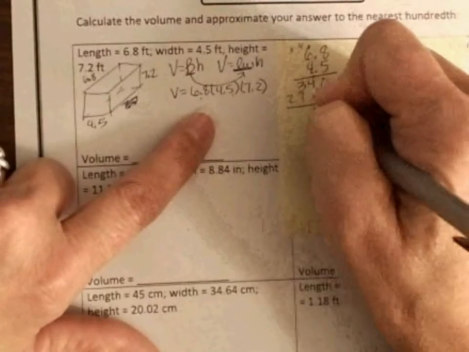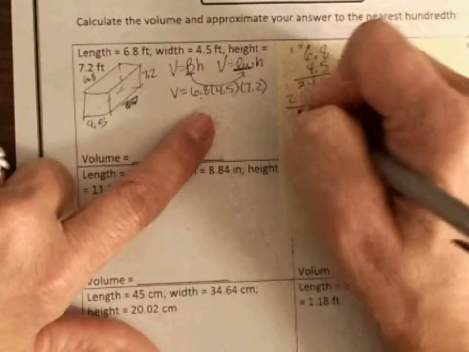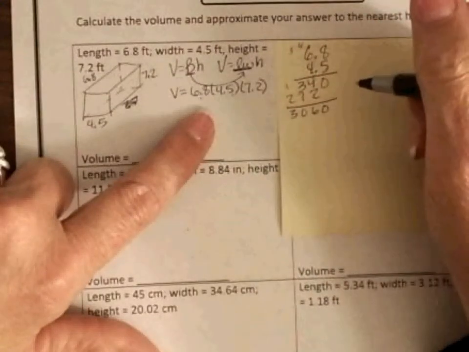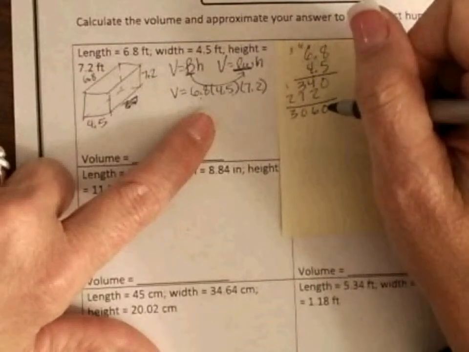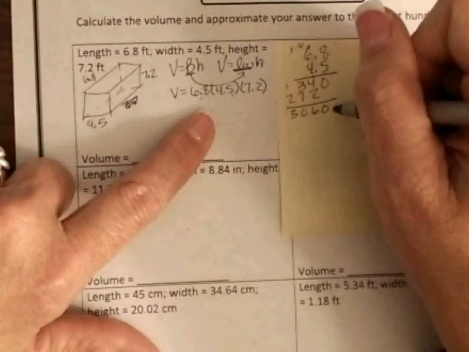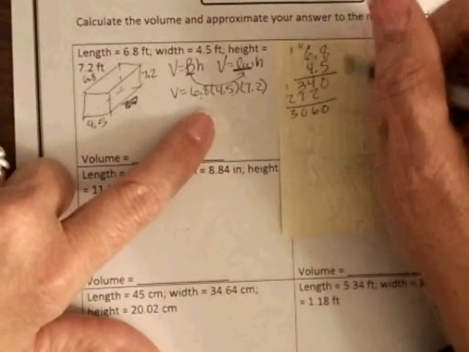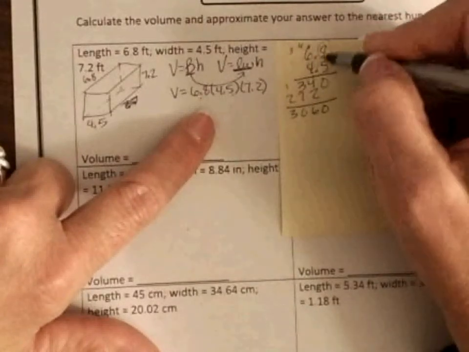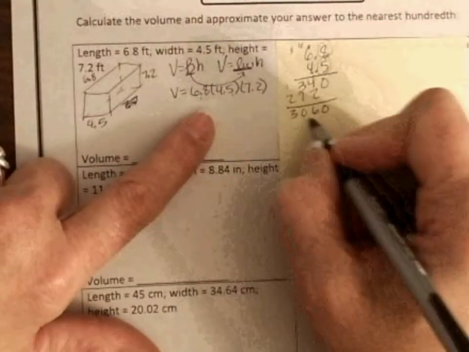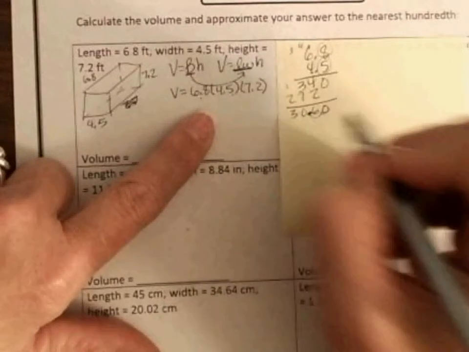So the solution to that is 3060, but we're not finished. We have to count how many numbers we have behind the decimal places, and we have 2, so we're going to move our decimal over 2 places.